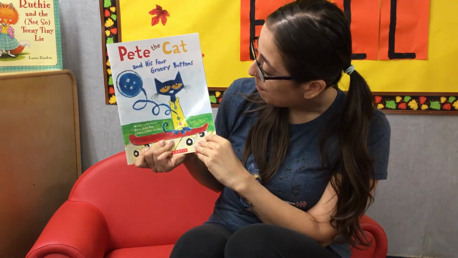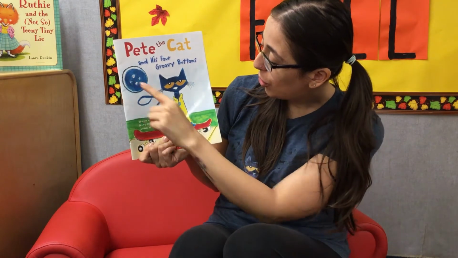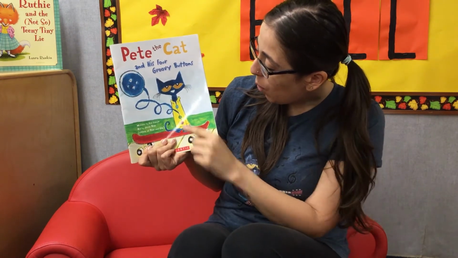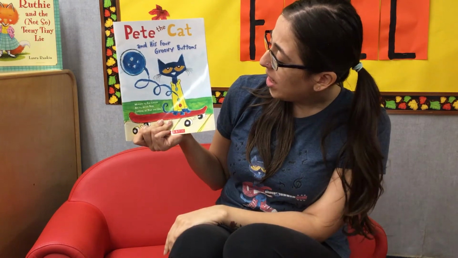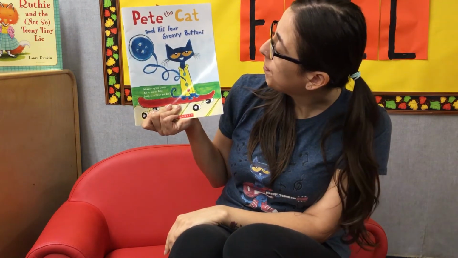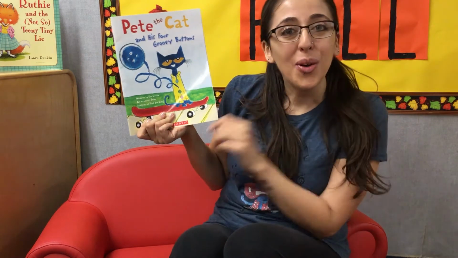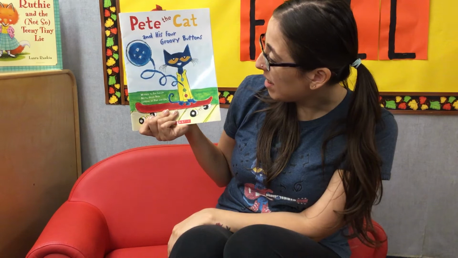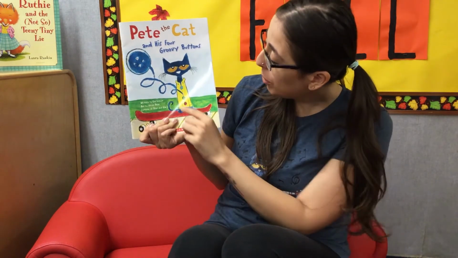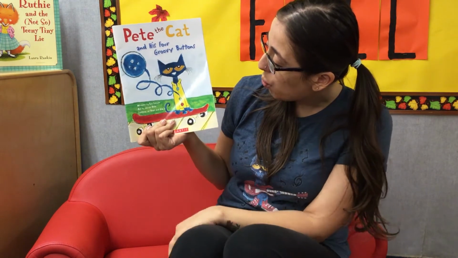Let's count them. 1, 2, 3, 4. Are the buttons on his jacket the same or different? You're right, they are different. There's 4 different colors. We have light blue, dark blue, green, and red.